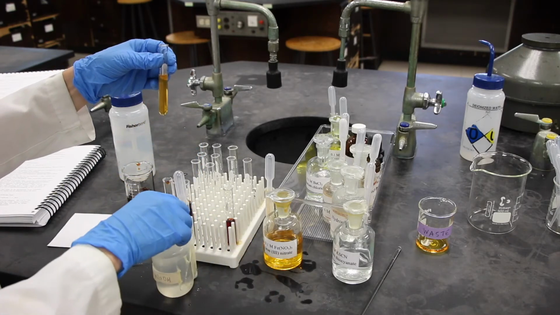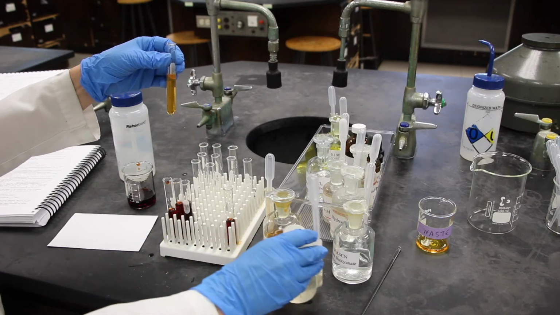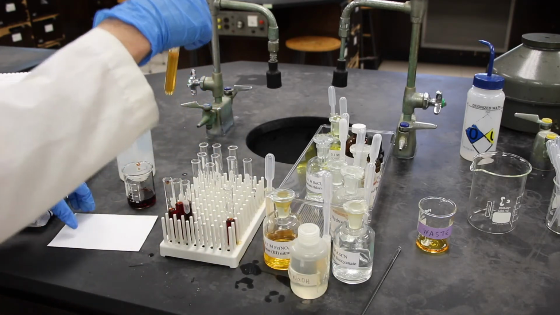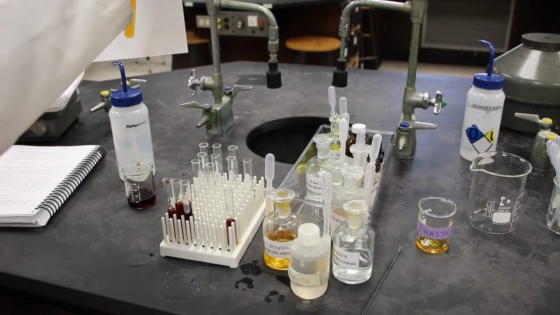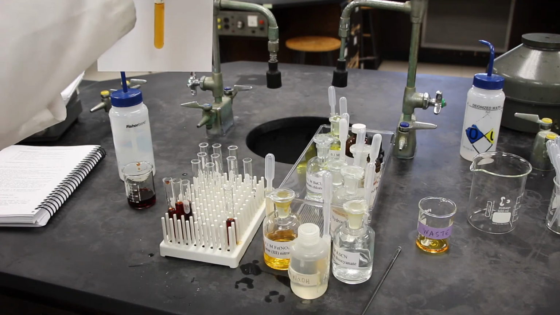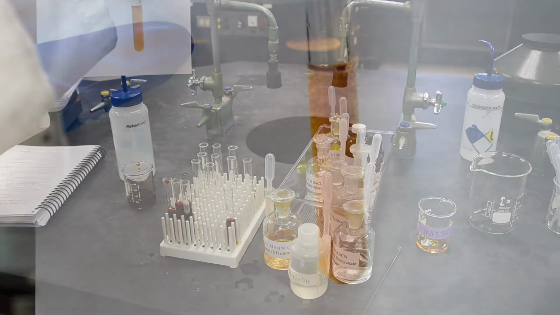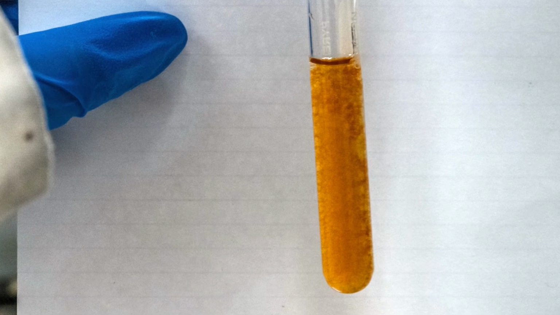We're going to give that a mix. We definitely have seen a color change. And let's see if we can get a close-up picture of this, because there is a fine precipitate suspended in solution.